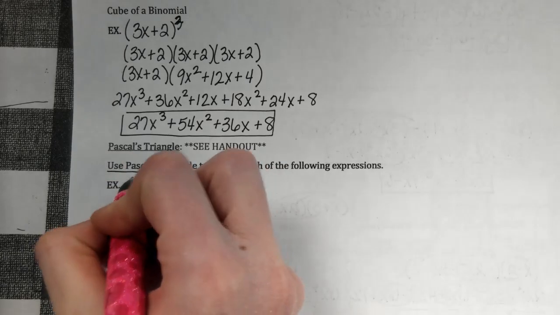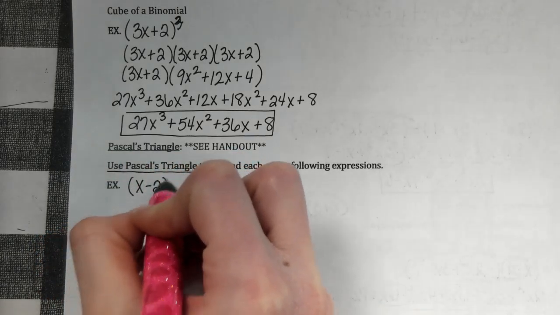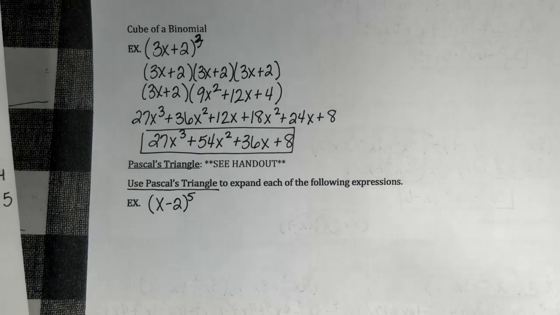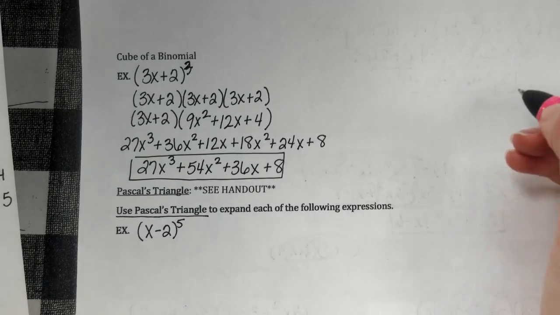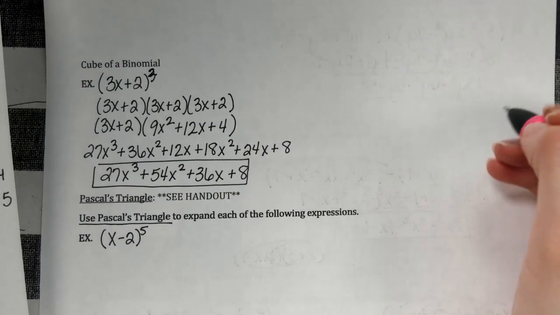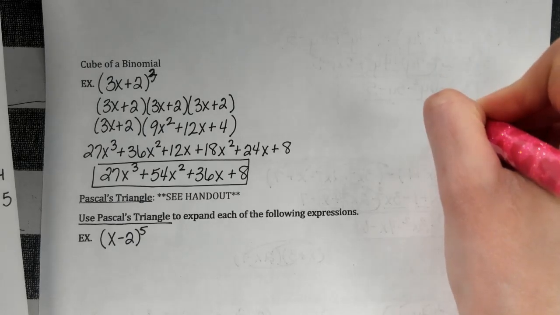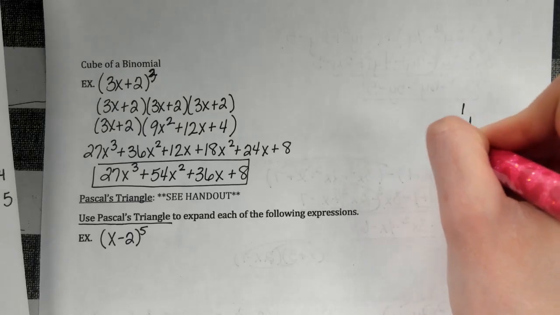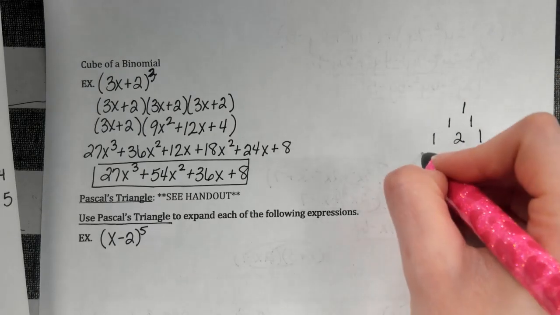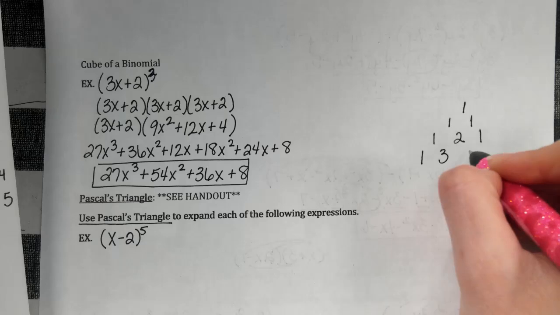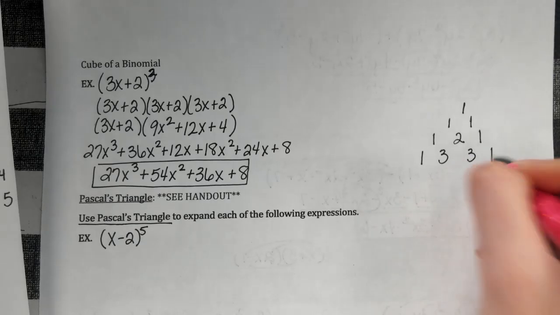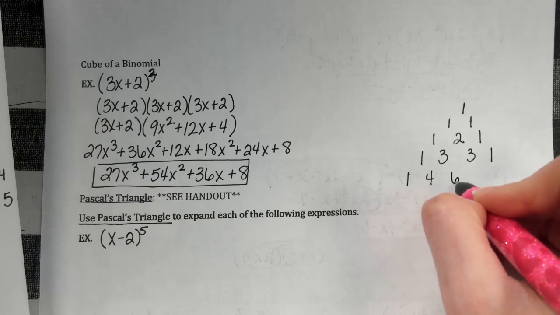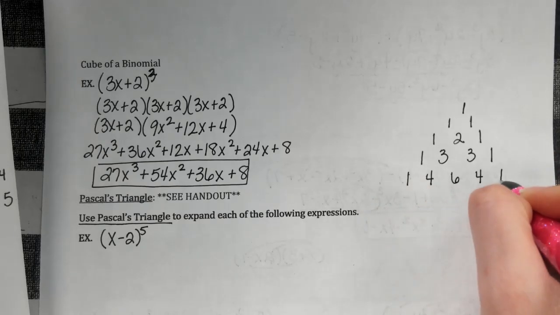If I have x minus 2 raised to the 5th power, I need to know what my coefficients are. So what I'm going to do is I'm going to write my Pascal's triangle on my paper. So I'm going to build it. We start with the first, and then we have 1 and 1. Then we have 1, 1 plus 1 gives me 2, and then 1. 1 plus 2 gives me 3. Then we have 3, and then we have 1. Then I have 1 plus 3 gives me 4, 3 plus 3 gives me 6, 3 plus 1 gives me 4, and I end with a 1.